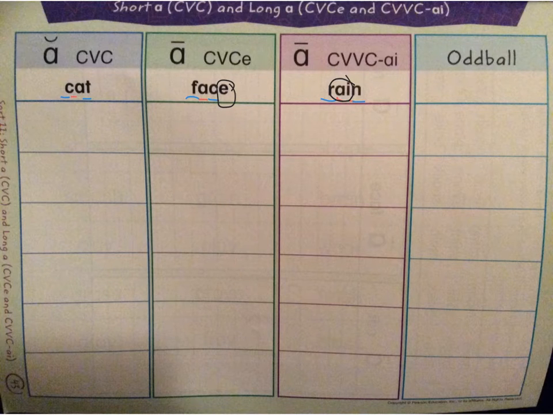So brain is going to go in my third column. And so I'm going to write the word, but I want you to find the word in your pile of words and put the word brain underneath the column with the long A sound, spelled with A-I. So that A-I right there is what we were looking for.